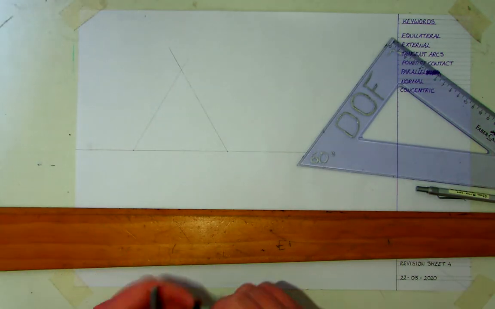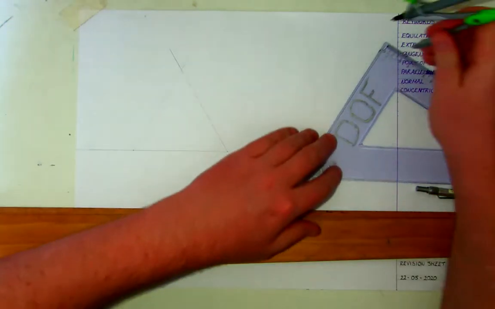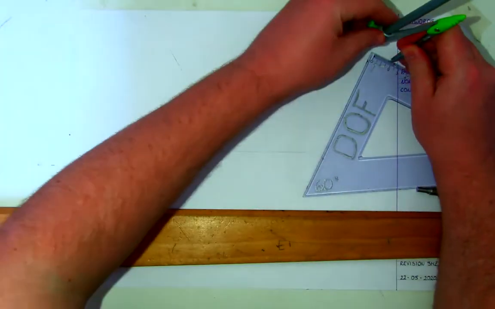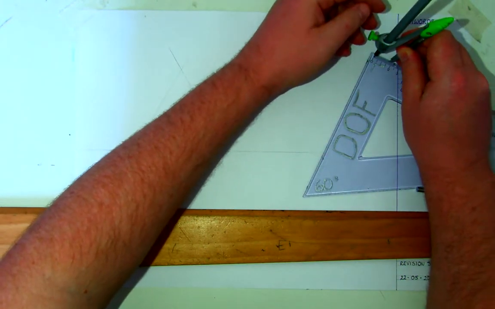So the first one is radius 16. So the inner radius of the three of them are all 16.